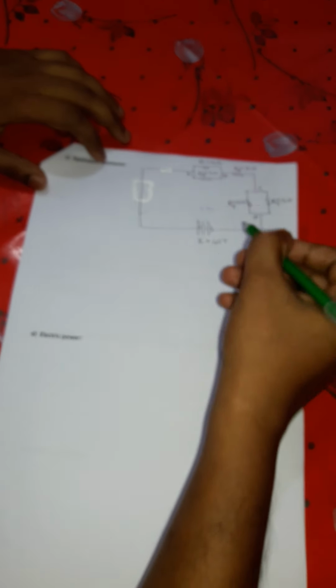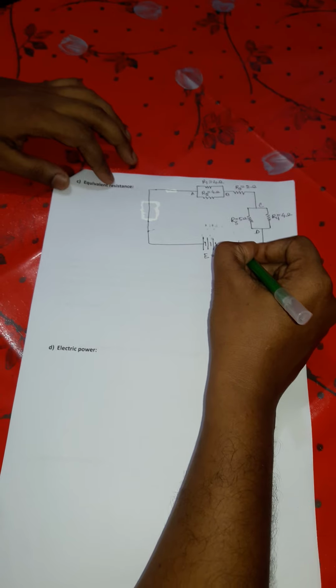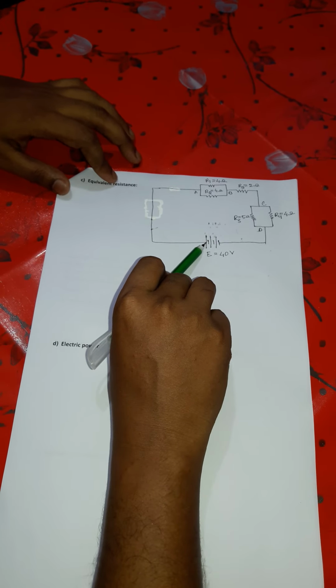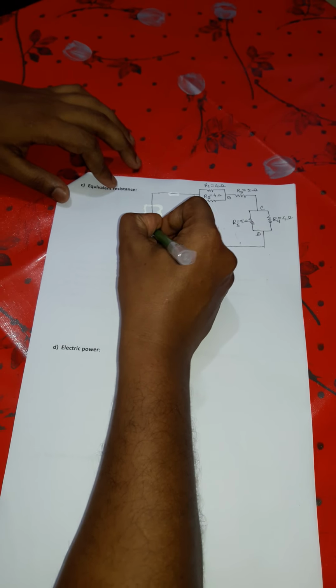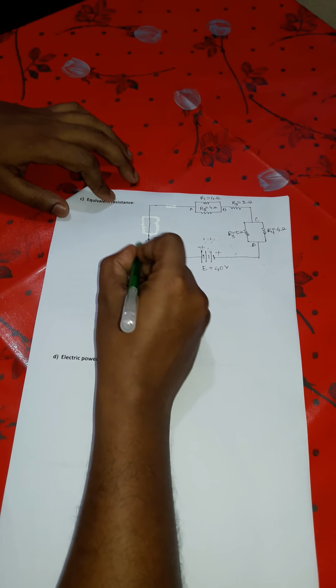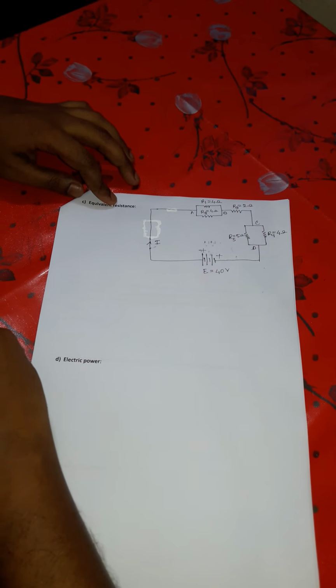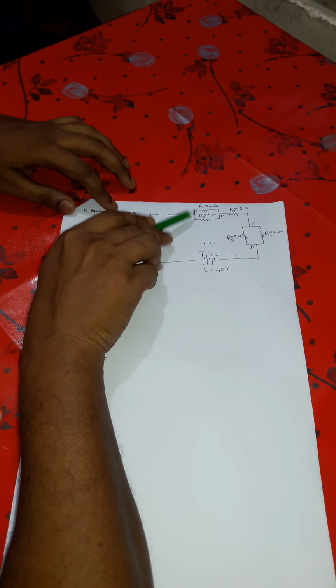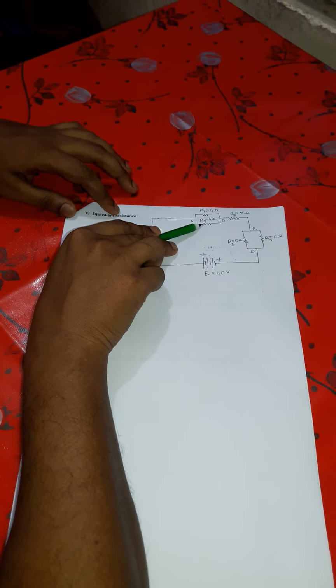You see, when the switch is connected, then this circuit will supply a total I amount of current along this direction A, B, C, D. When electric current comes to the end of point A, you see here there are two paths after point A. There are two branches after point A.